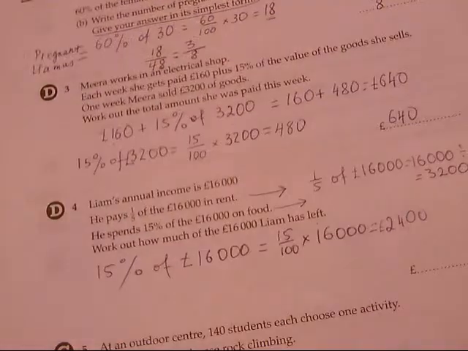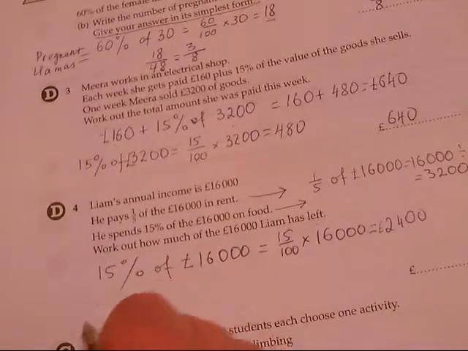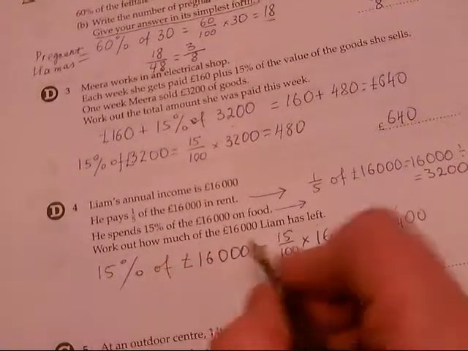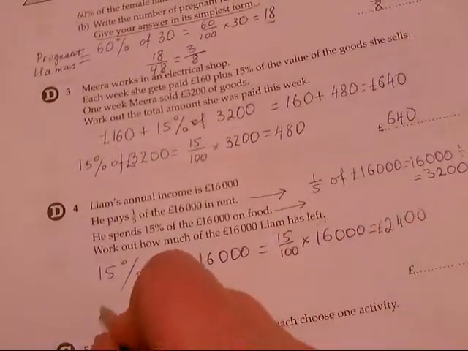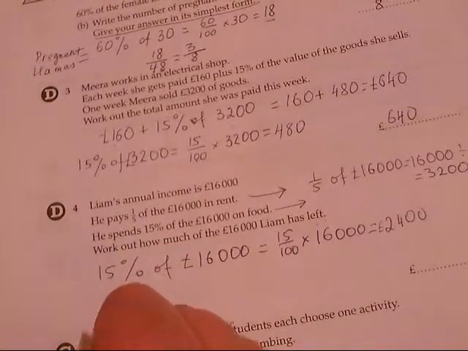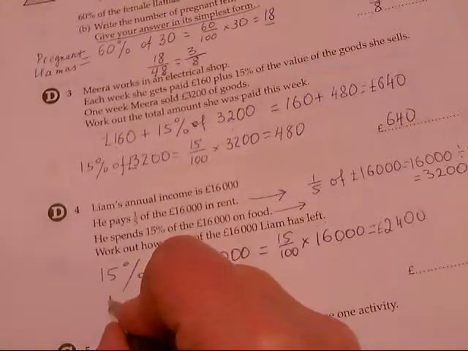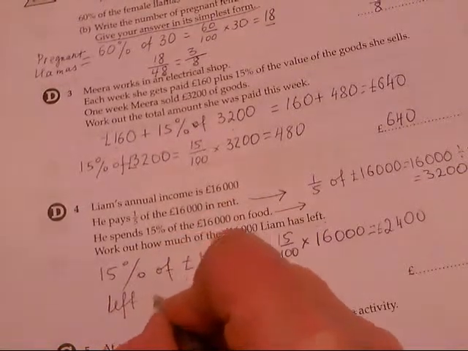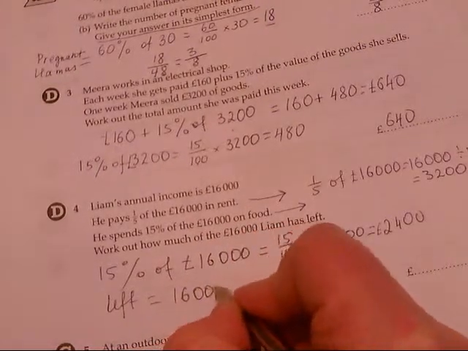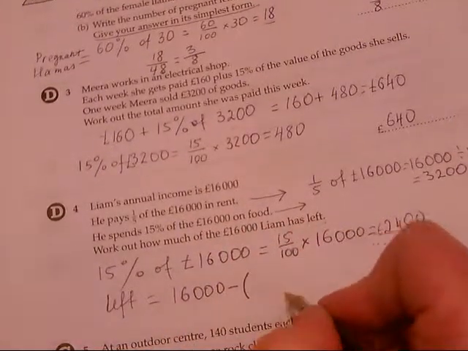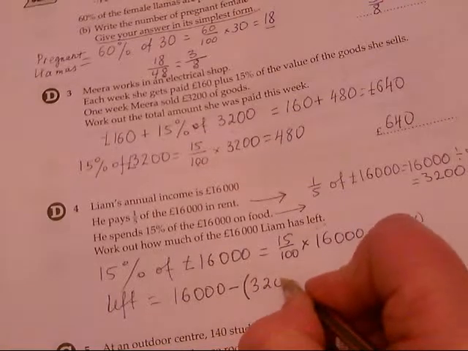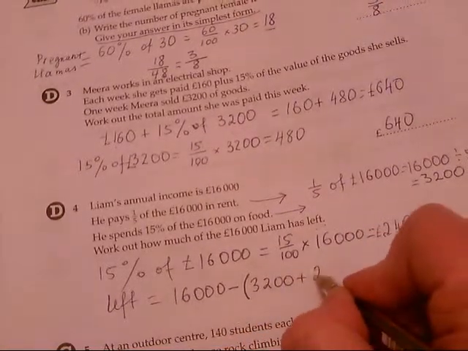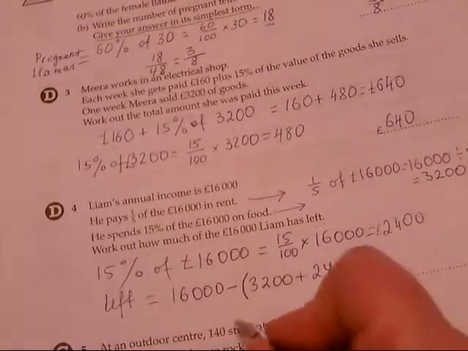So how much he spent, he's left with 16,000 minus 3,200 and 2,400.